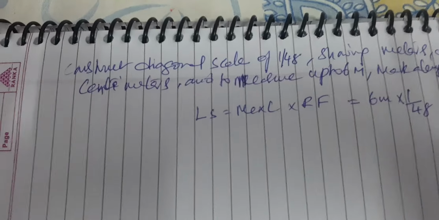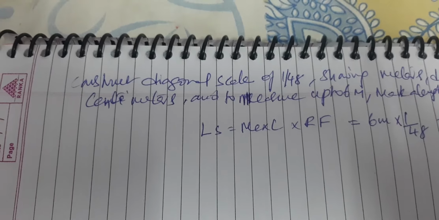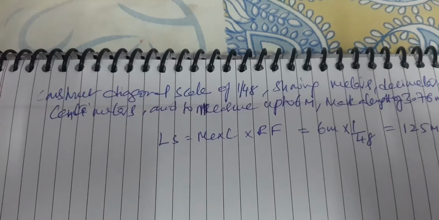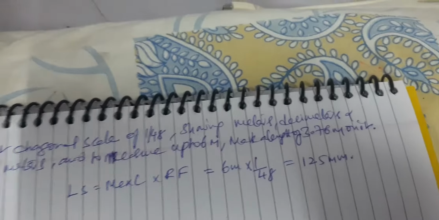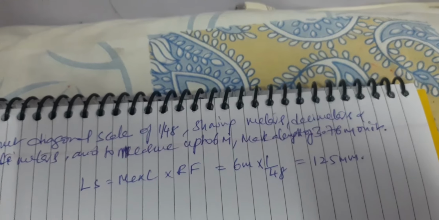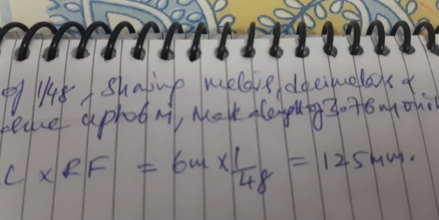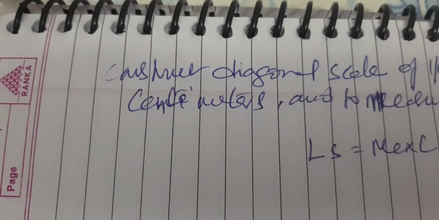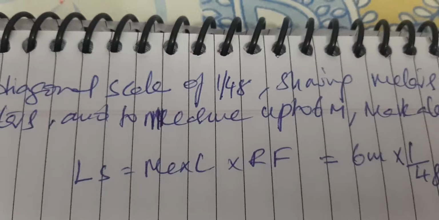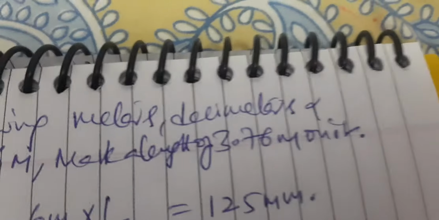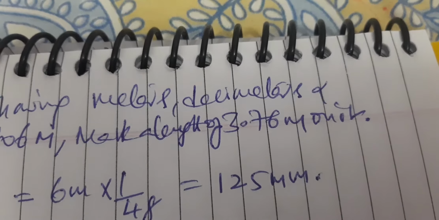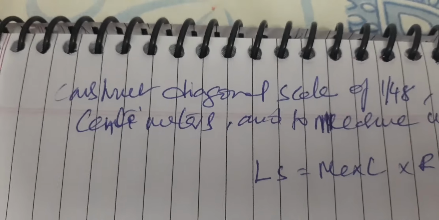Now we'll see the diagonal scale problem. The question will be like this: construct a diagonal scale of 1:48 showing meters, decimeters and centimeters, and to measure up to 6 meters and mark a distance of 3.7 meters on it. This is the scale.